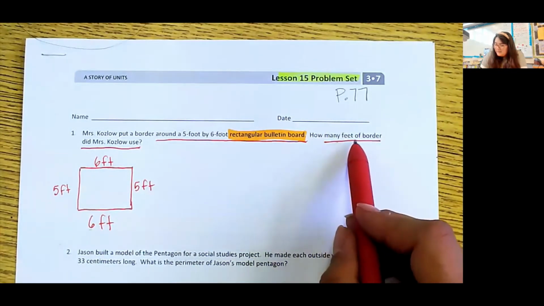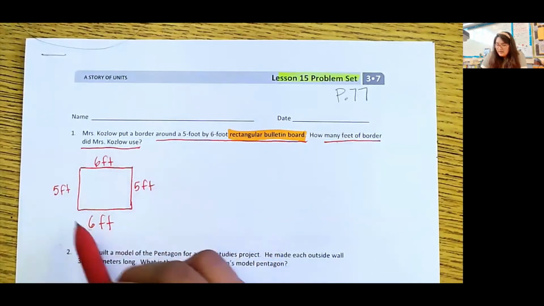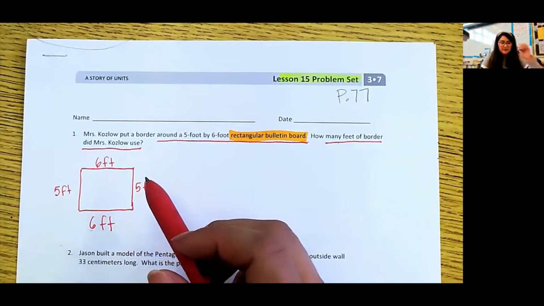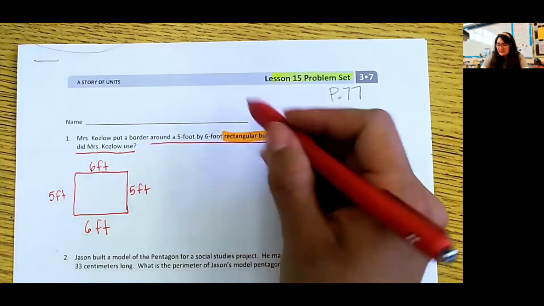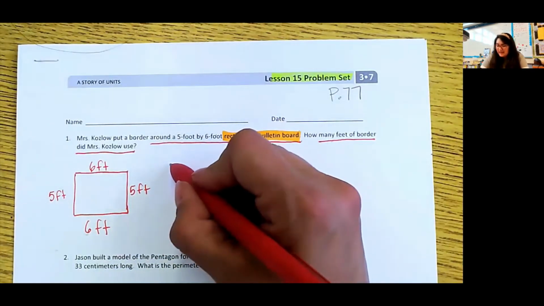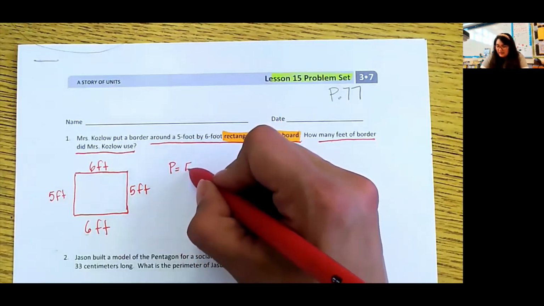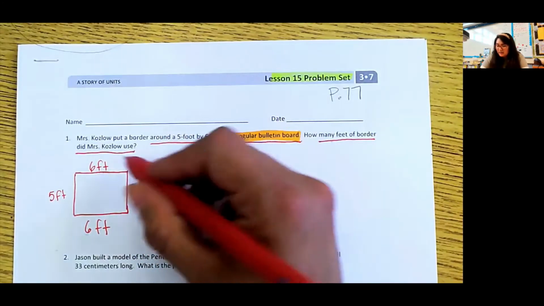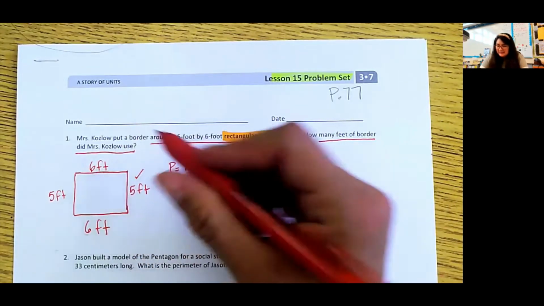They want to know how many feet of border did Mrs. Coslow use. So we have to find the perimeter, the area around, okay? And we know that perimeter is the distance around an object. So to find the perimeter for this bulletin board, let's add. So we say P equals, and then we're going to write 5 feet, and I'm going to make a check so that I know that I've already used that one, plus, so that's 5 feet plus 6 feet.